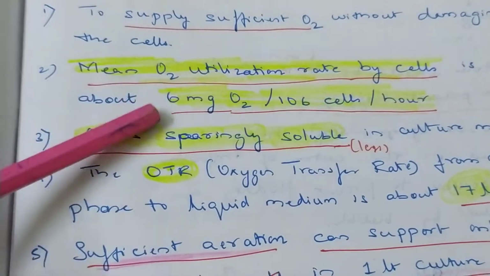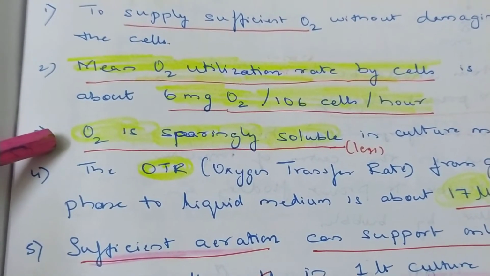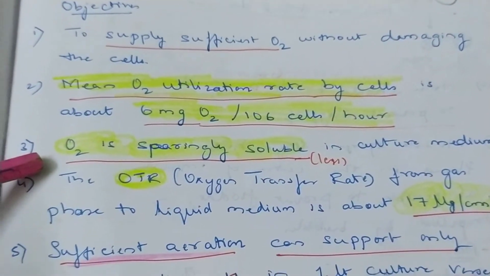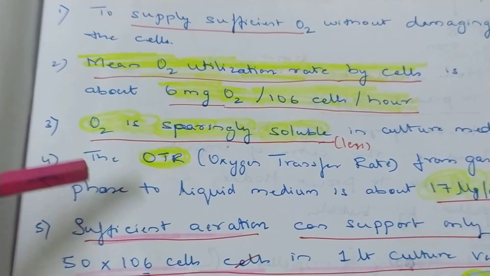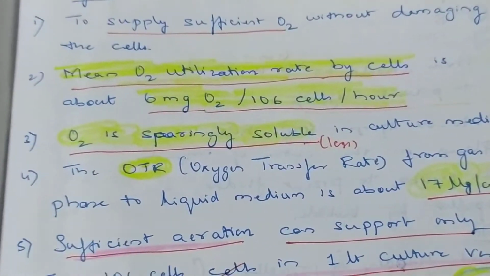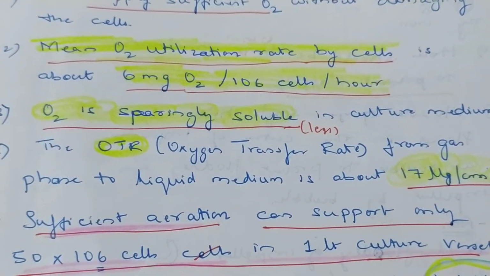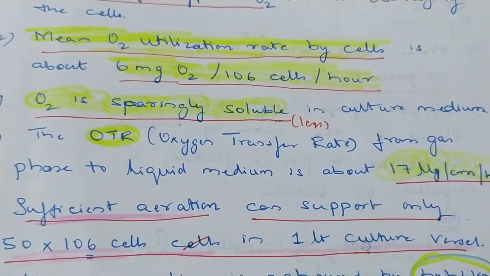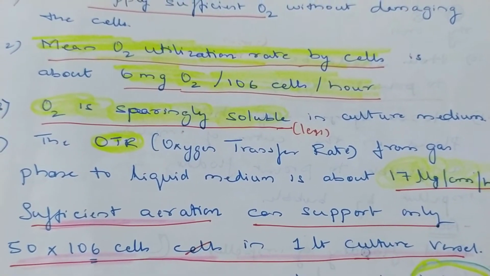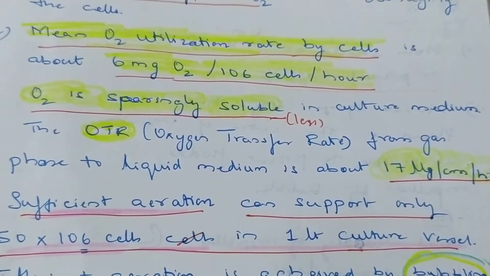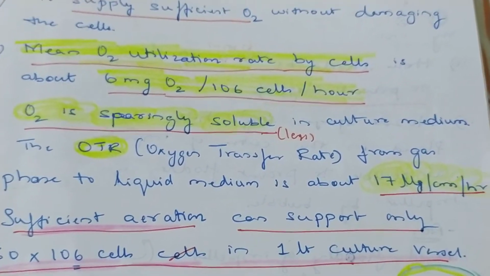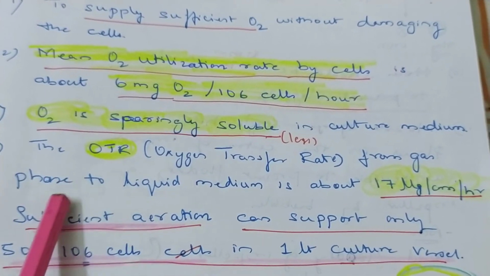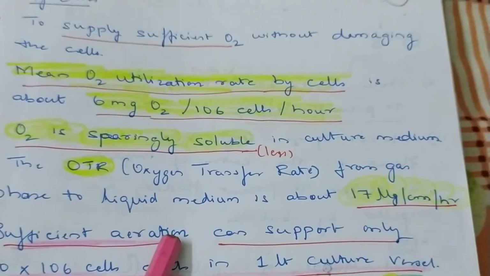This is data. Please remember, oxygen is sparingly soluble, not very easily soluble. Sparingly soluble in water, in culture medium. Culture medium will have water. Keep that in mind. That means diffusion is very slow. That is why we call it oxygen transfer rate. Please remember, oxygen transfer rate. For a cell, getting the oxygen from the bubble is not so easy. It has to pass from the gas phase to the liquid phase.